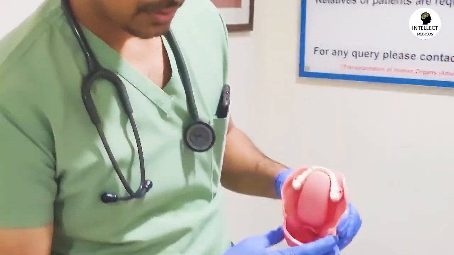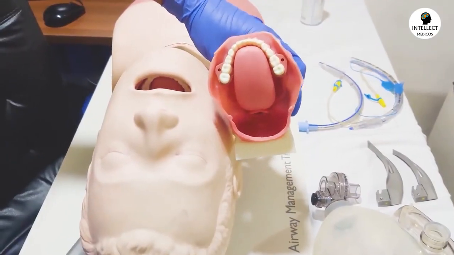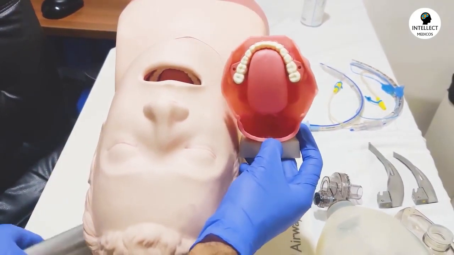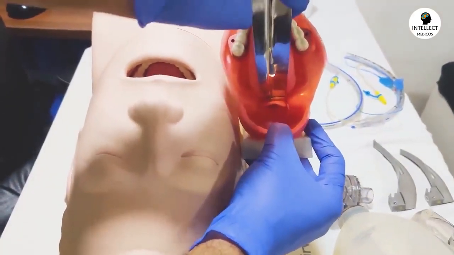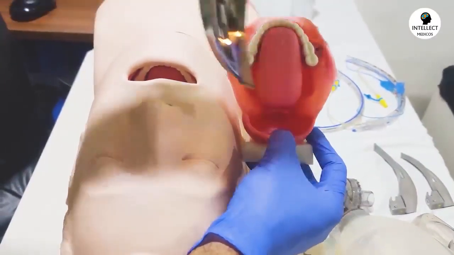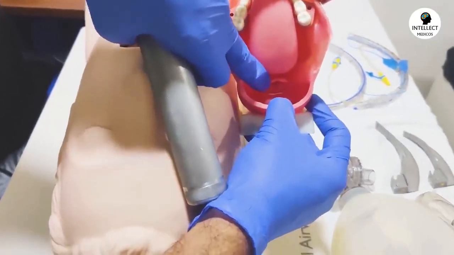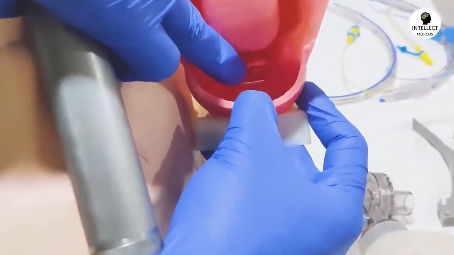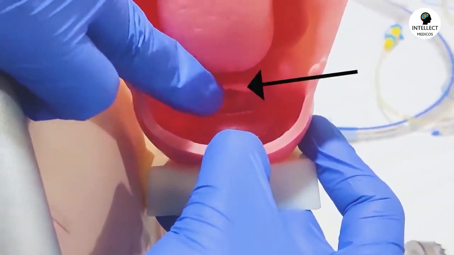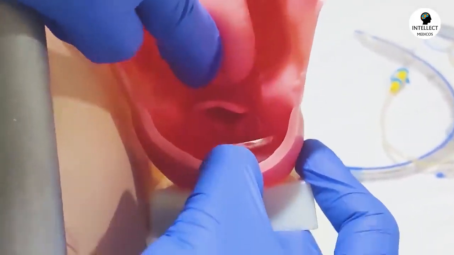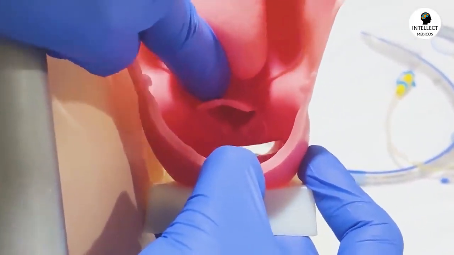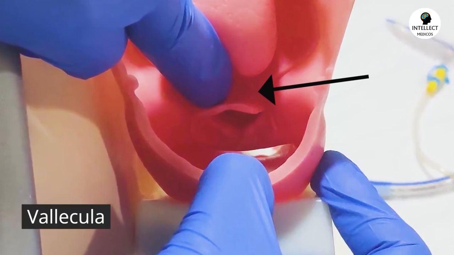Now I'll demonstrate this on this. This is the tongue. I will go like this. I will first of all deviate the tongue, and then when you see this epiglottis, can you see? This structure is called the epiglottis, and the space between the tongue and the epiglottis, this point, is called the vallecula.